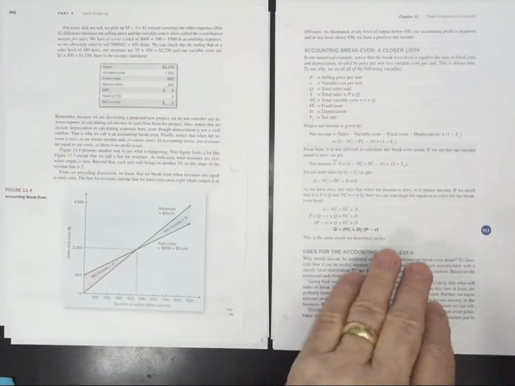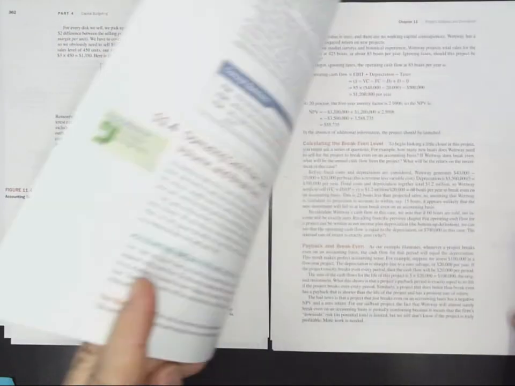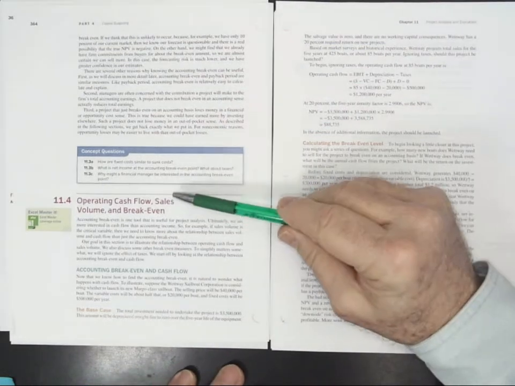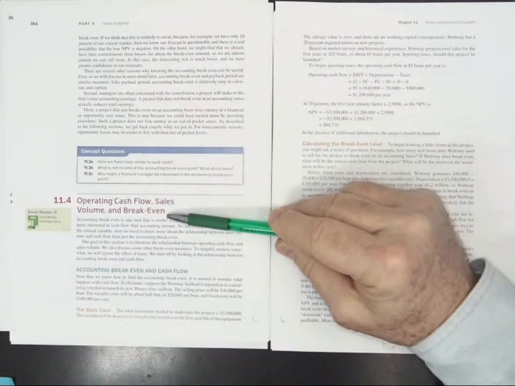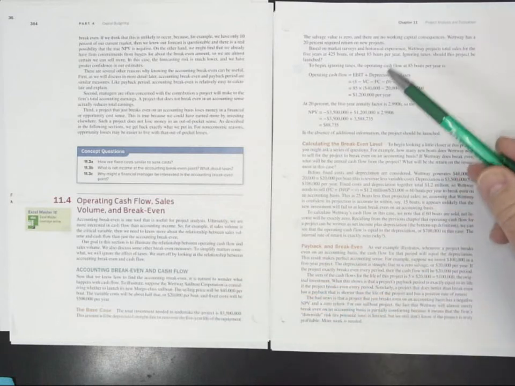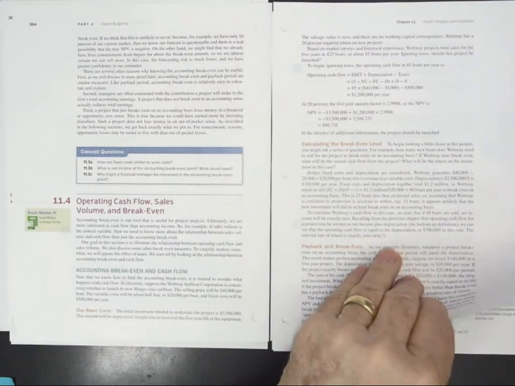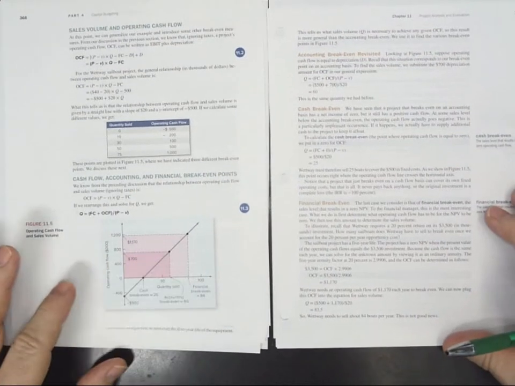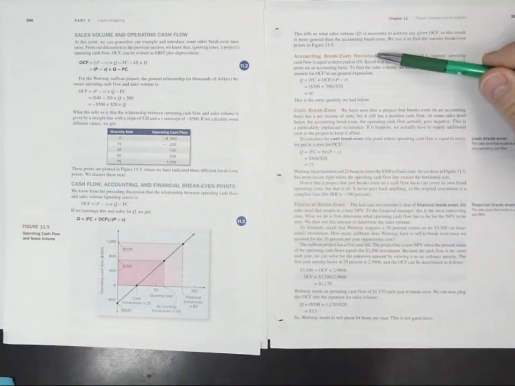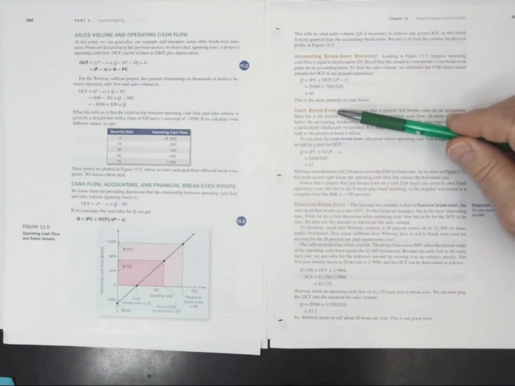And then it breaks that down and goes into another section on operating cash flow, sales volume, and break-even. And in this case, they show the formula and turn around the formula until finally they get to a section where they talk about accounting break-even revisited and cash break-even.